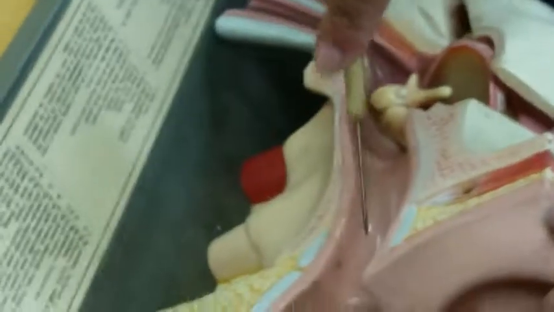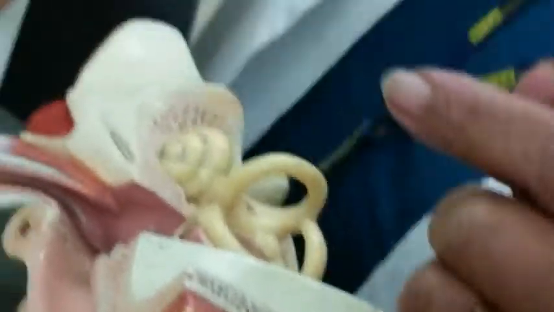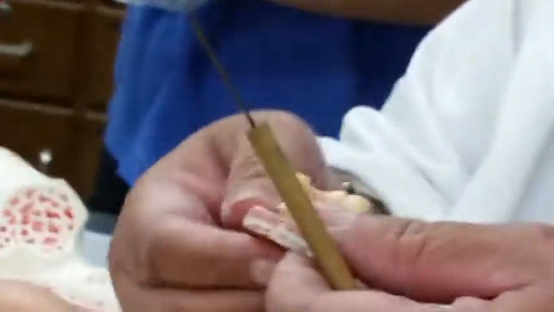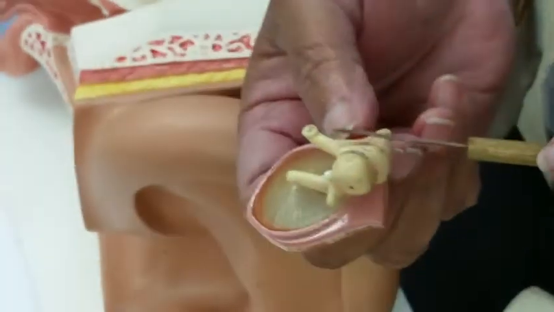And here's the external auditory meatus or canal. And we get to the tympanic membrane or the eardrum. Looks like a hammer. It's the hammer or the malleus. This is the incus or the anvil.